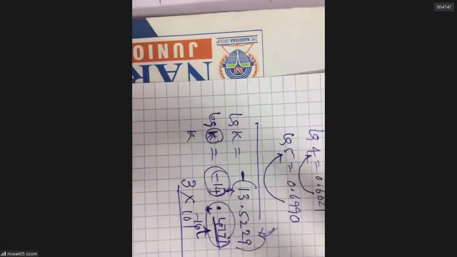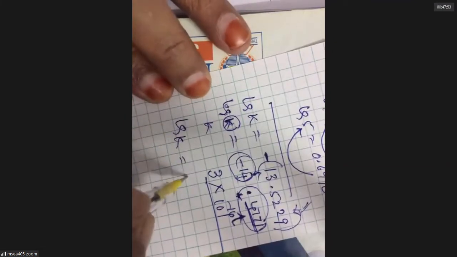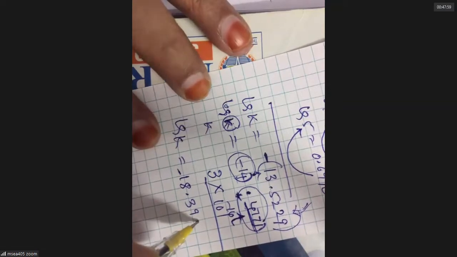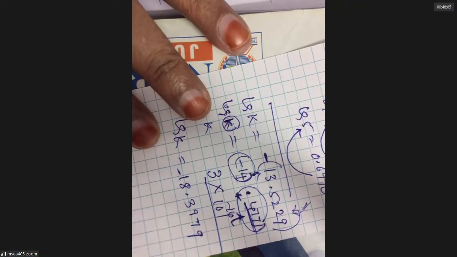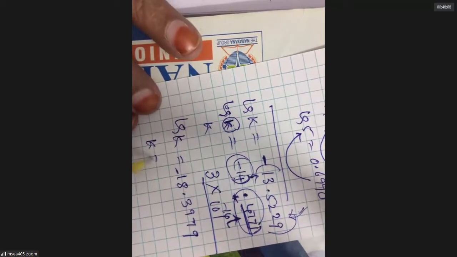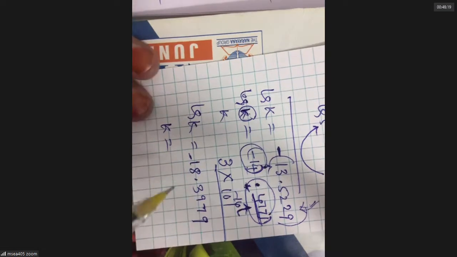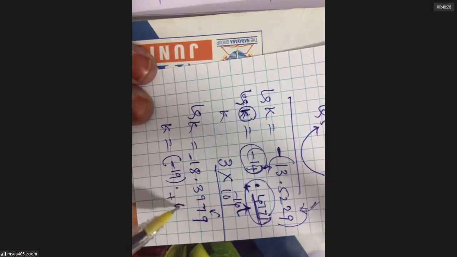You understood, sir? Let me take another case. Log k is equal to, say, minus 18.3979. What is k equal to? Subtract 1, it will become minus 19. Add 1, it will become plus 0.6021.